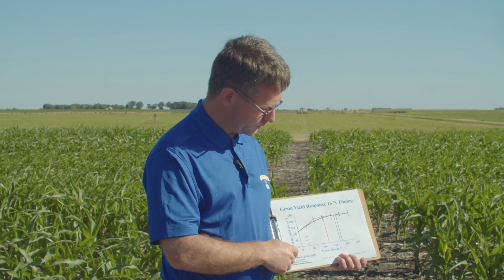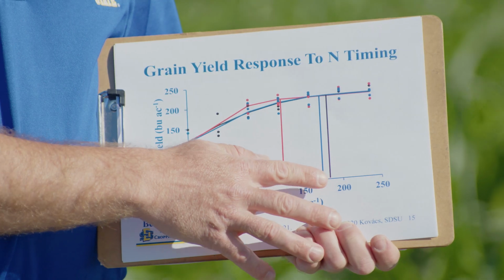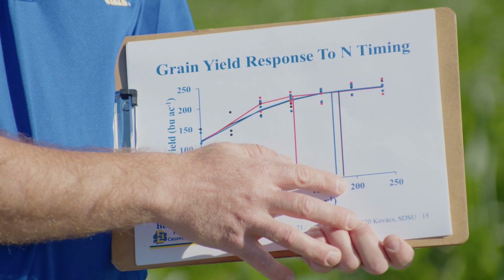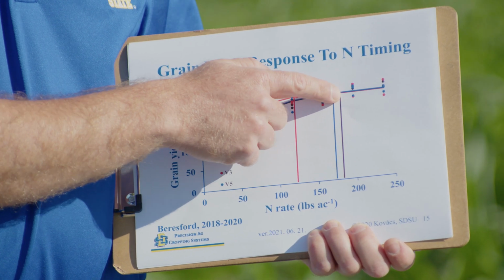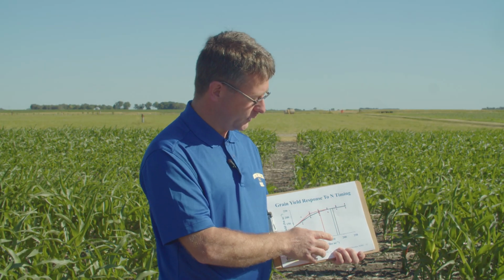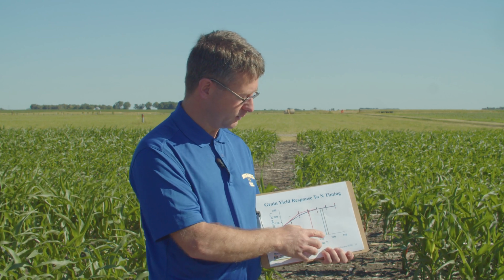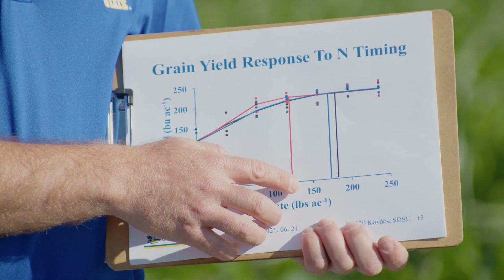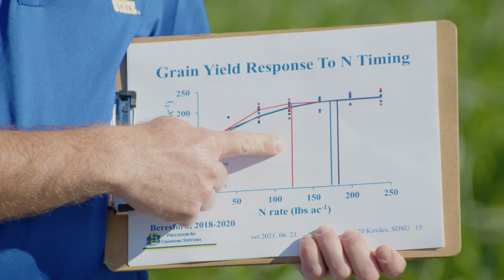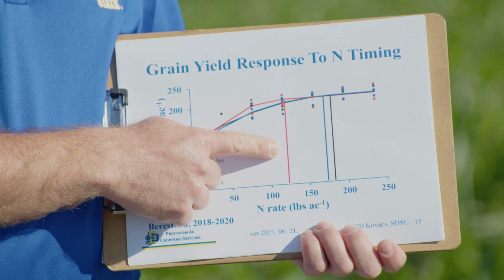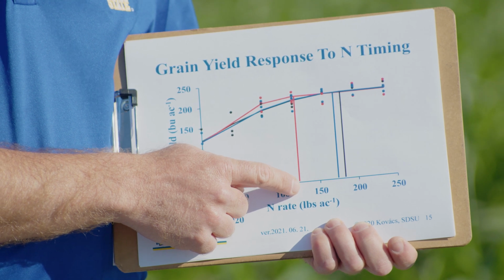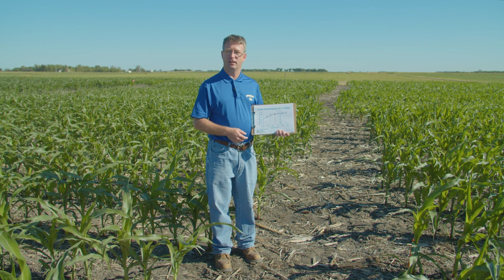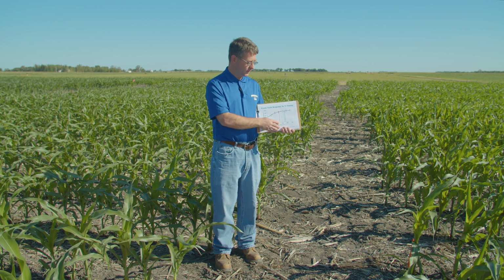Over the 3 years, with a pre-plant application only, we needed about 180 pounds of nitrogen to maximize our yield. However, when we did the split application, we can see that the optimum N rate, the rate that reached the plateau yield, was lower, and especially for the V3 application, the red line, it was about 125-130 pounds of nitrogen.